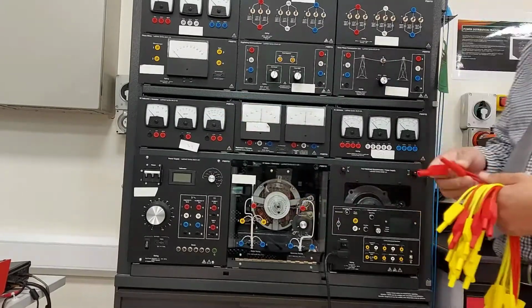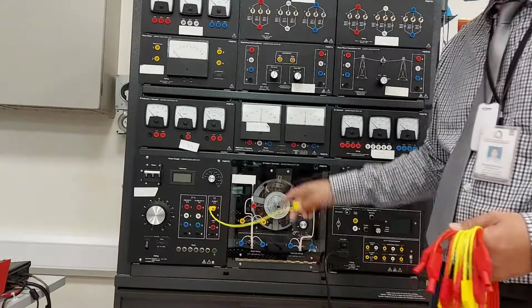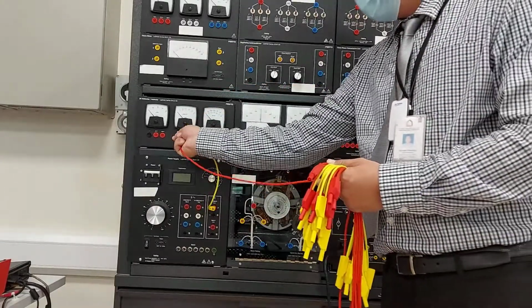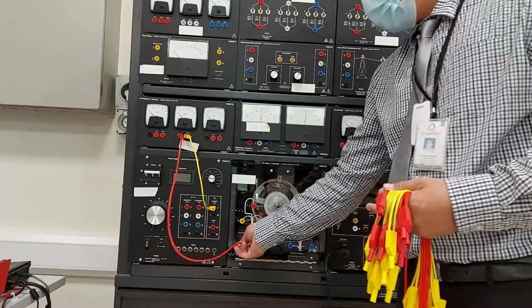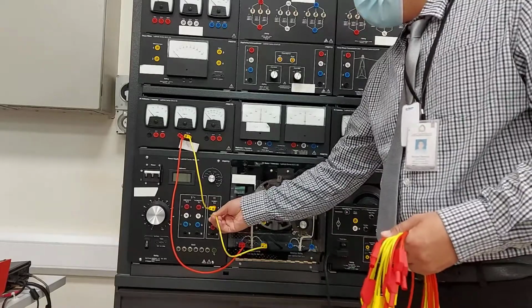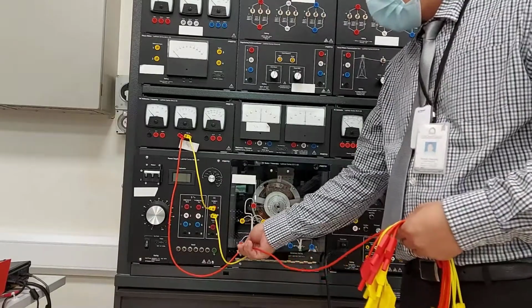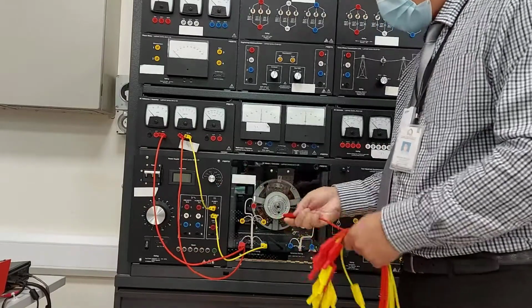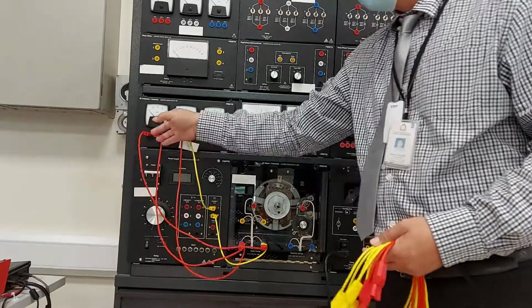Let us connect the circuit. First connect terminal 7 to the DC ammeter, and from the DC ammeter connect it to terminal 5. Connect terminal 6 of the DC motor generator to the neutral. Once done, connect terminal 5 to the 400 volts and terminal 6 to the negative of the DC voltmeter.